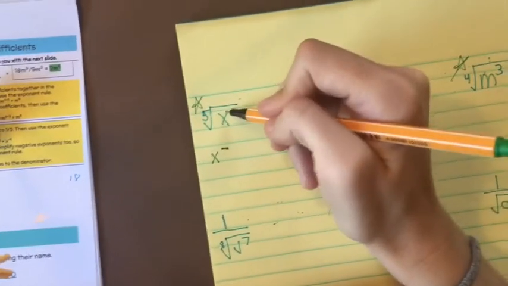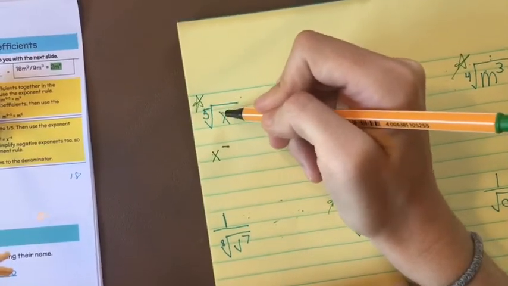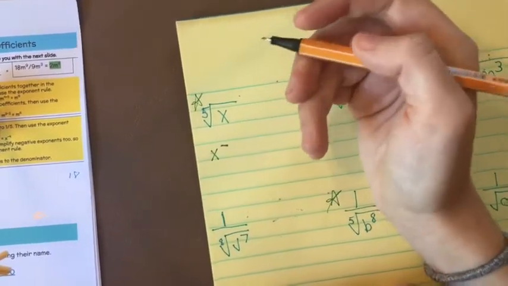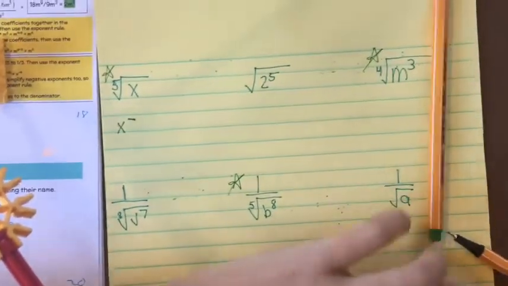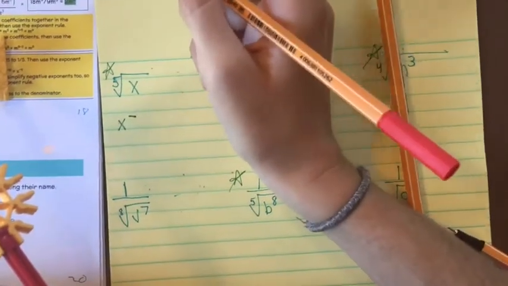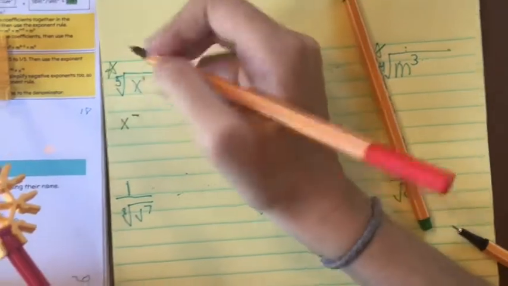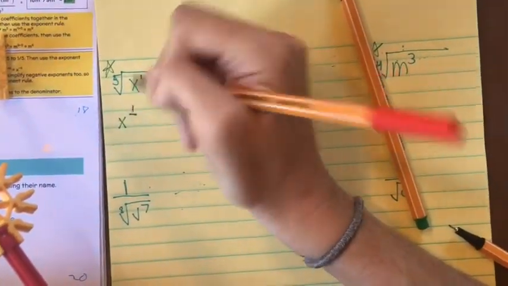And remember, the number that goes with it inside is going to be my numerator. If I have just an x here, it goes without saying that you can also write it as x to the first, right? So my numerator is going to be a 1.